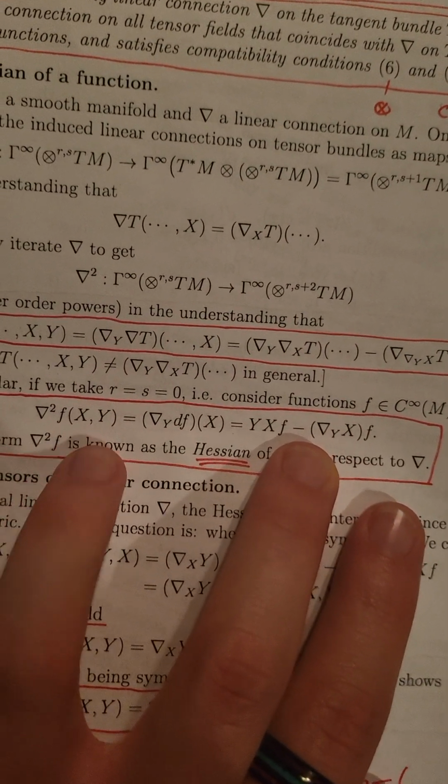And the important thing is when we require this Hessian to be symmetric, then we end up with the condition that the torsion must vanish.